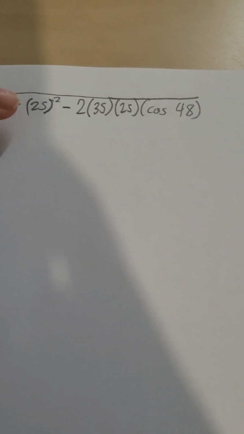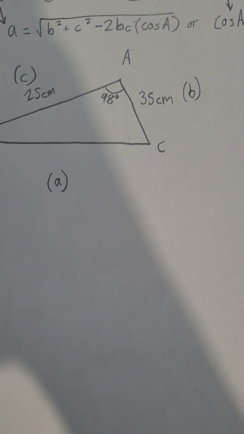So here's the equation with all of the subbed in values. As you can see, the b from the b squared is this b, and then the c, and then obviously the cos of 48, since the angle A equals 48, and then 2 times b and c.